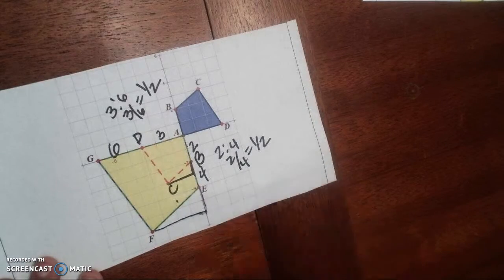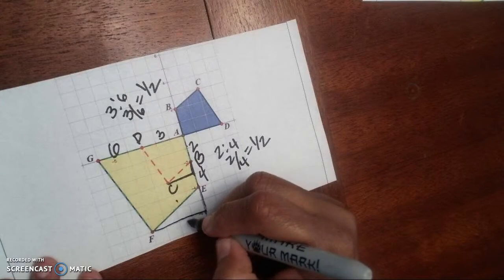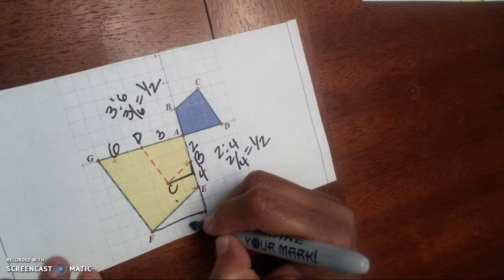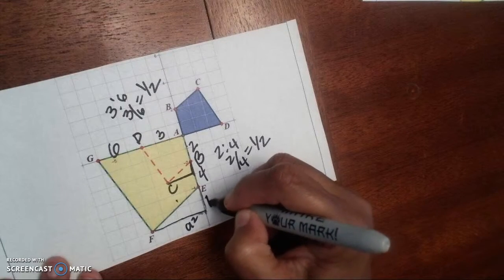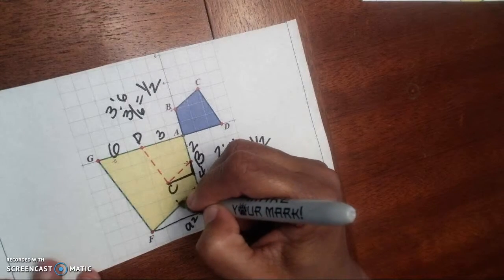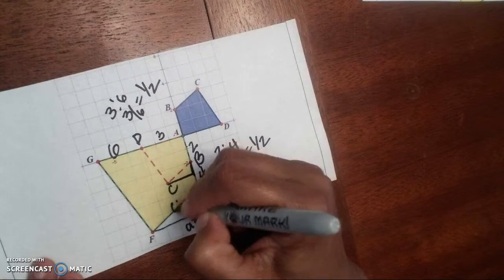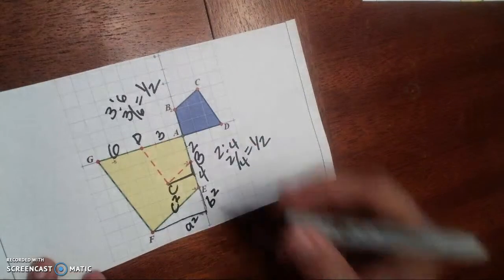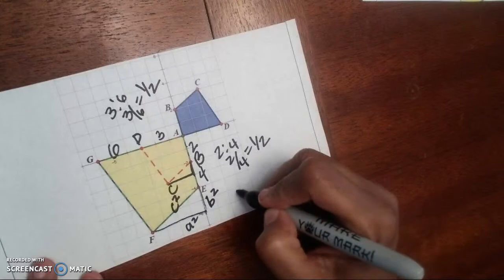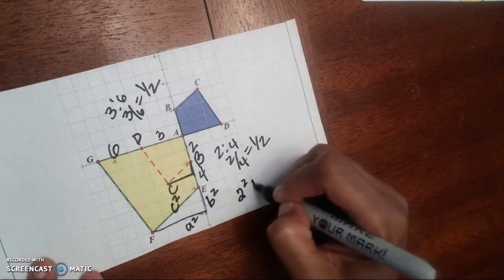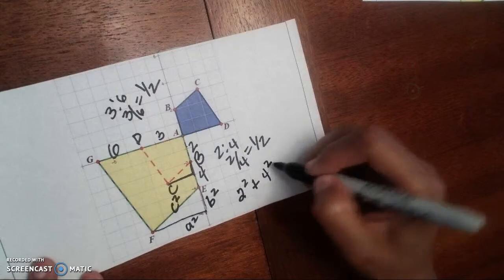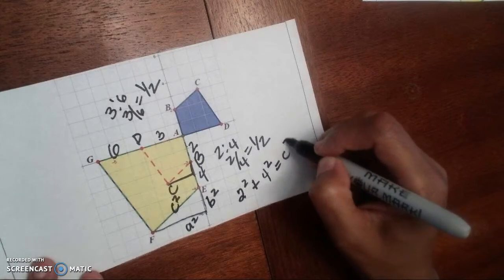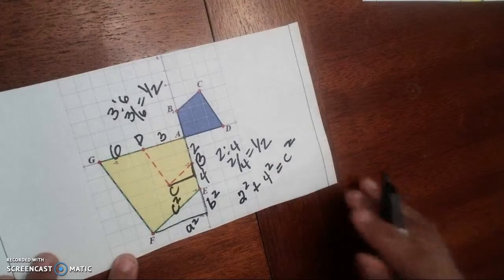So let's remind ourselves, the Pythagorean theorem says the leg squared plus my other leg squared is equal to my hypotenuse squared. So in this case, one leg is 2, my other leg is 4, so that should be equal to my hypotenuse squared.